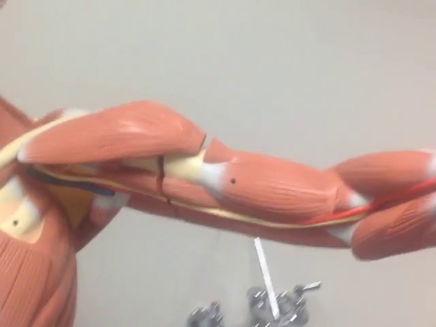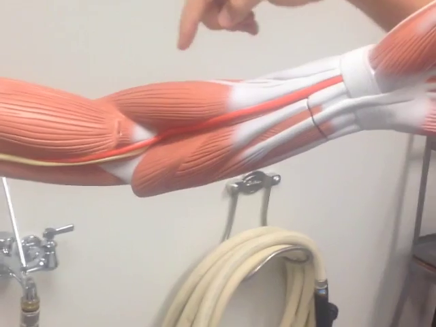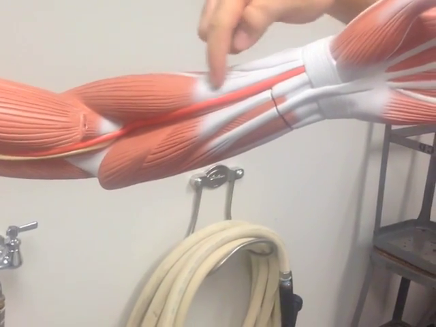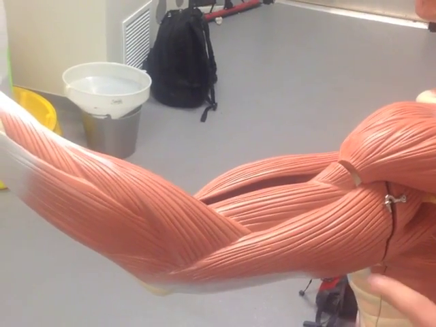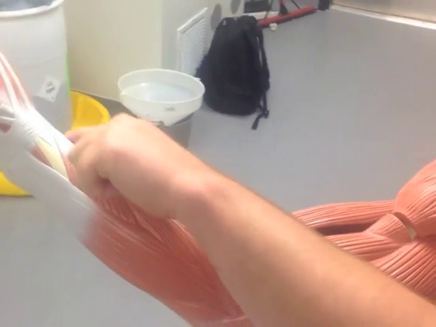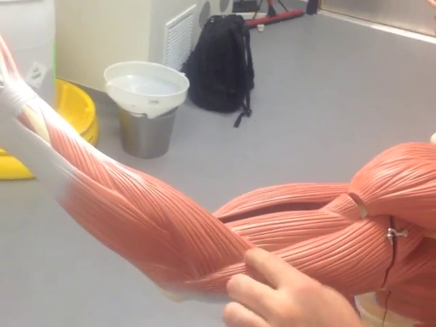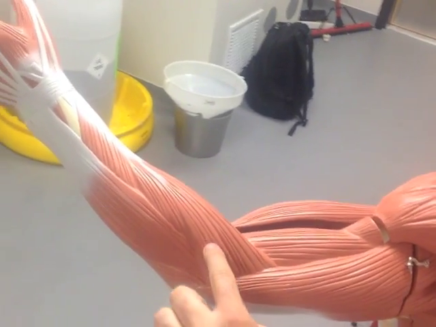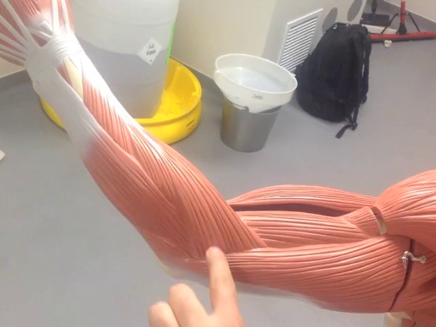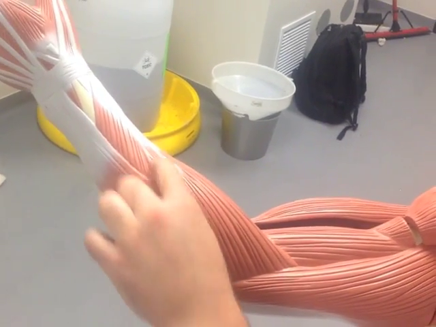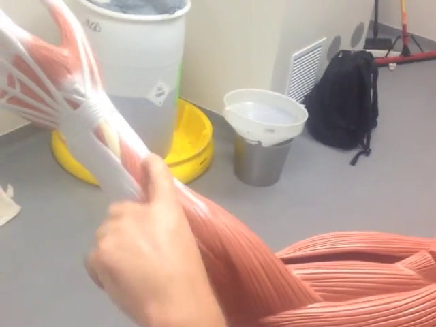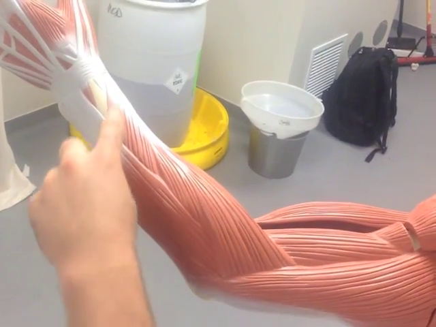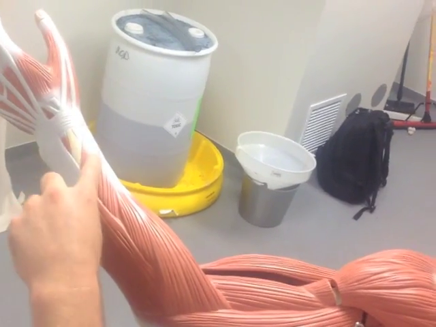On the anterior compartment of forearm, so we can see brachioradialis. Posterior forearm, we see brachioradialis, this big muscle, followed by extensor carpi radialis longus, extensor carpi radialis brevis, abductor pollicis longus, and extensor pollicis brevis.